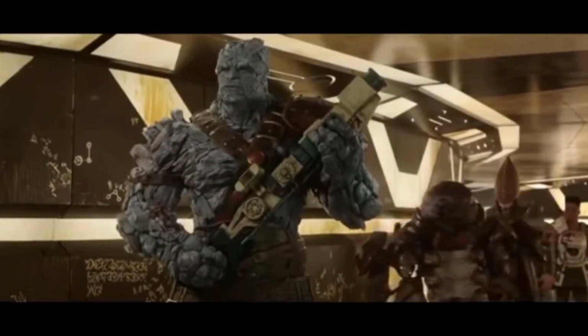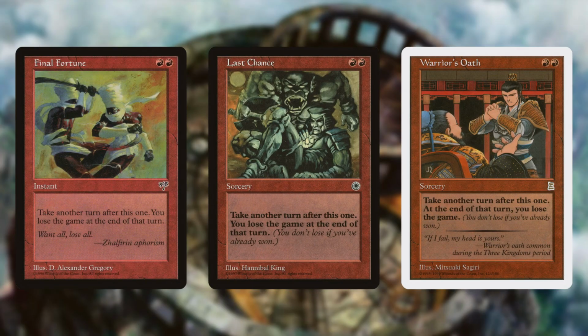Shenanigans. The revolution has begun. Final Fortune, Last Chance, and Warrior's Oath. Yeah, you know what I mean. You have to play these, take an extra turn after this one, and at the end of that turn you lose the game, but we end the turn so we don't lose the game, you jabronis.